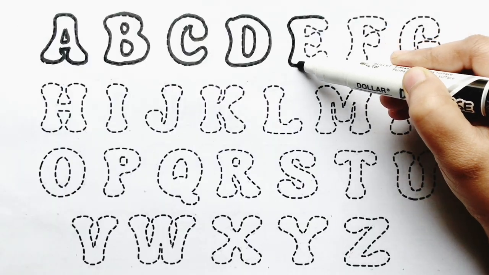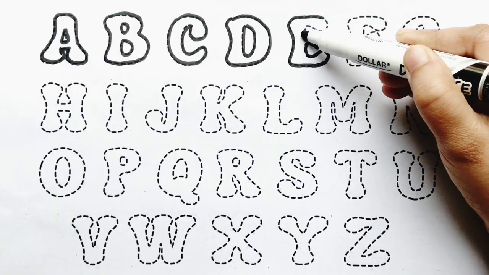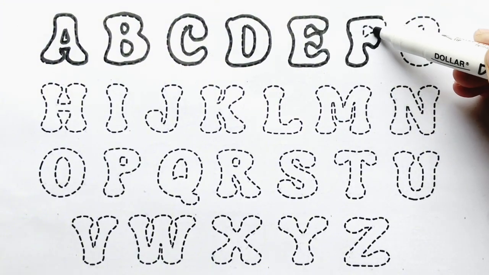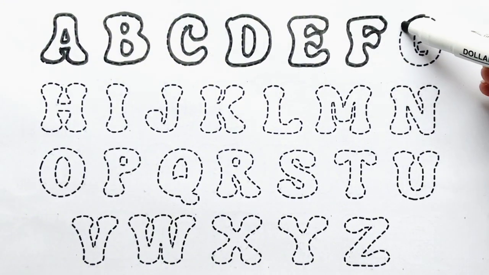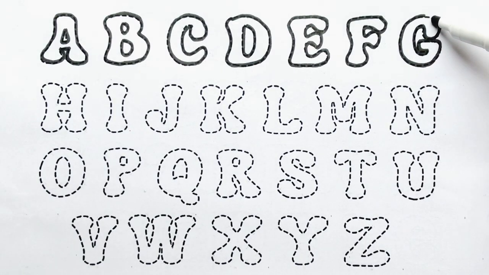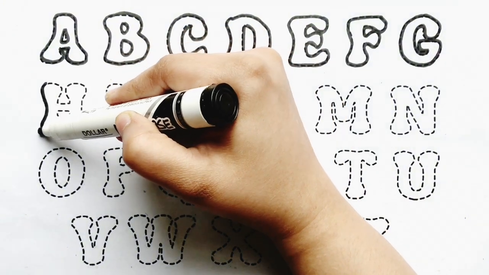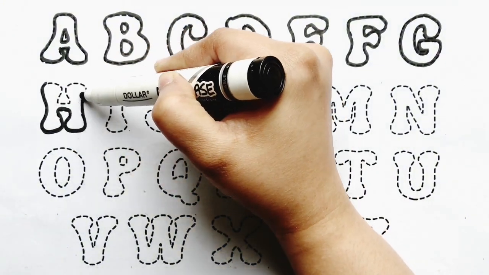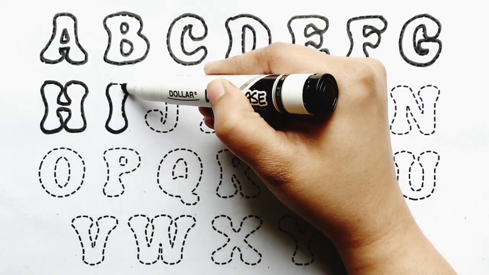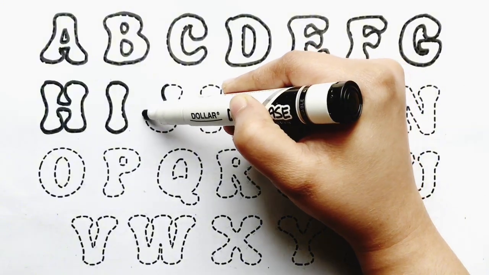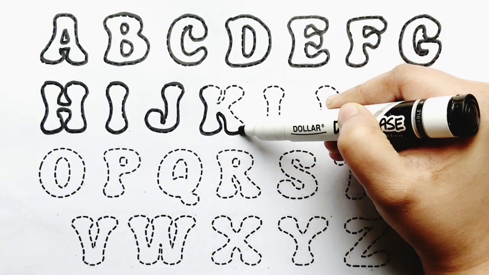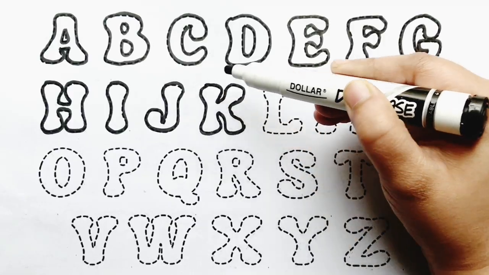E. 1, 2, 3, let's go. A, B, C, count the rhythm and 1, 2, F. We're singing all together. A, B, C, count the rhythm. G, and 1, 2, 3, we're singing all together. H. I. Count the rhythm and J, 2, 3, we're singing all together.